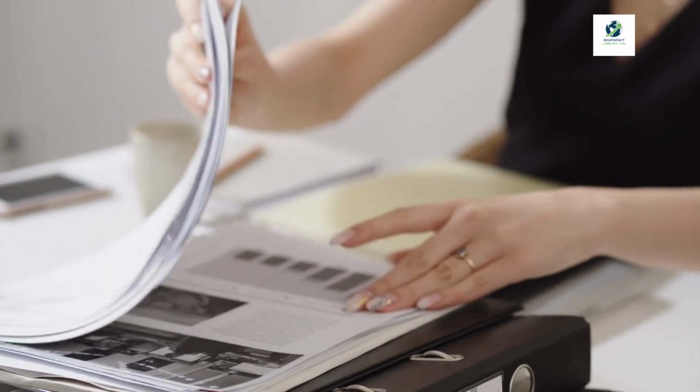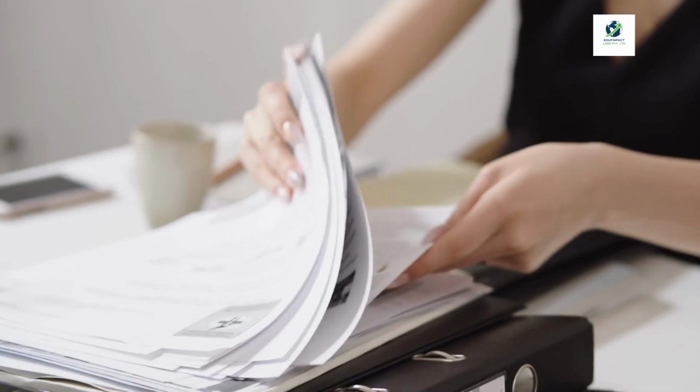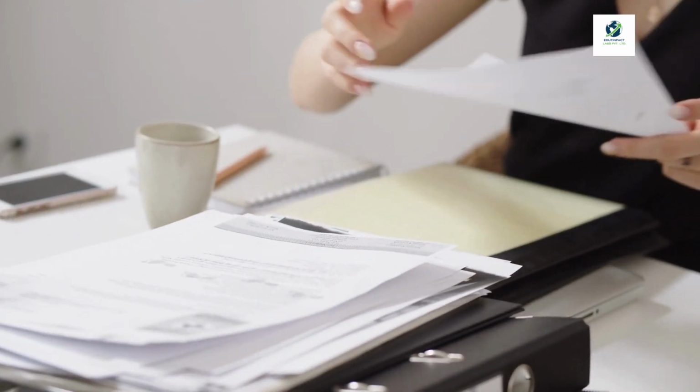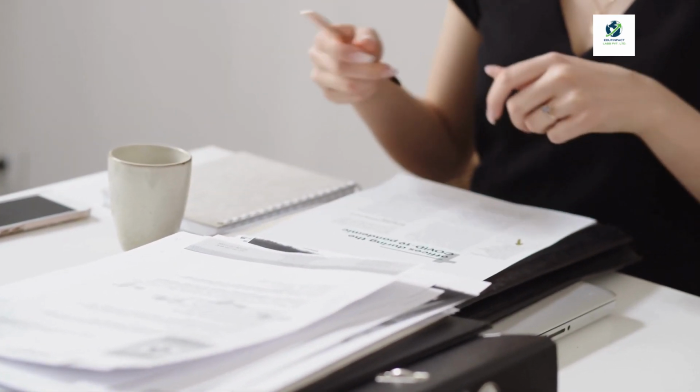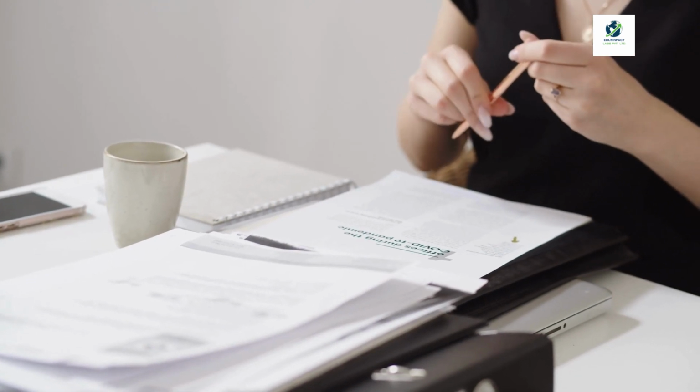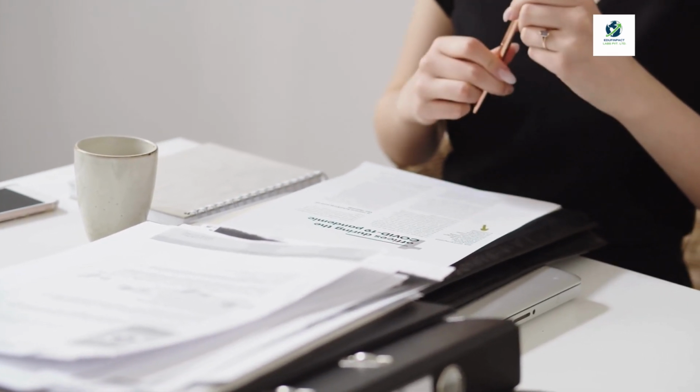Today, we're demystifying ITR-3, the income tax return form for individuals and HUFs having income from a business or profession. So, who needs to file ITR-3? If you're an individual or a Hindu undivided family, or HUF, and you have income from profits and gains of business or profession, you're likely in this category.